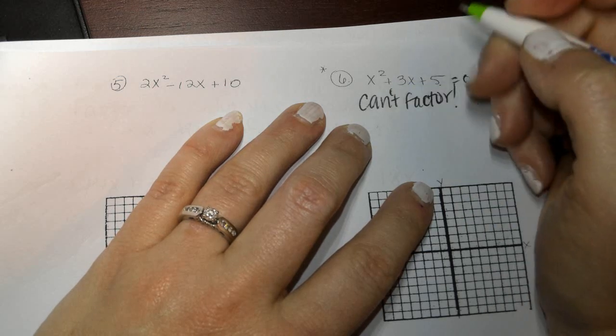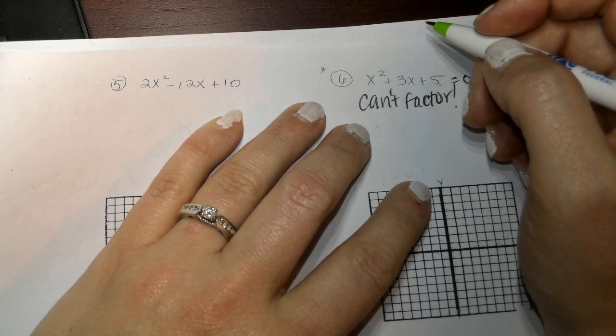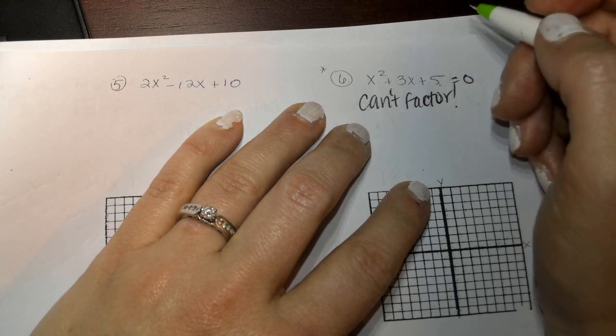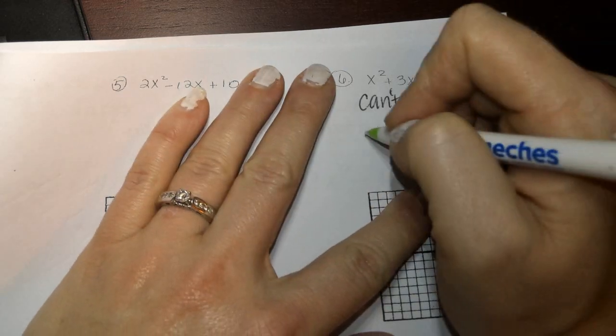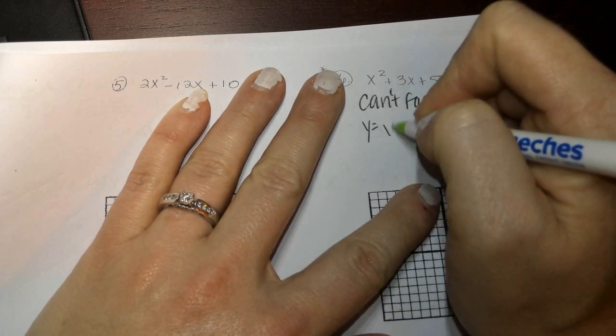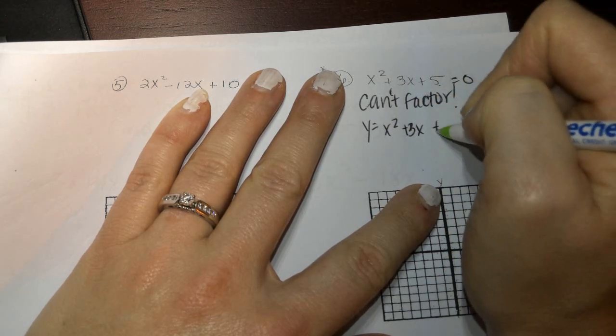We still have to figure out what we're doing here. So what I'm going to do is rewrite this. y equals x squared plus 3x plus 5.